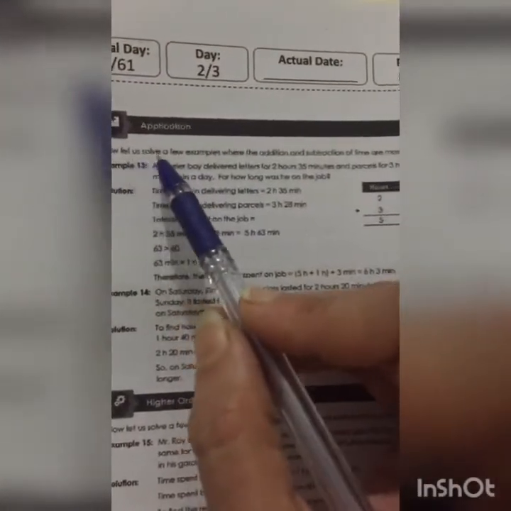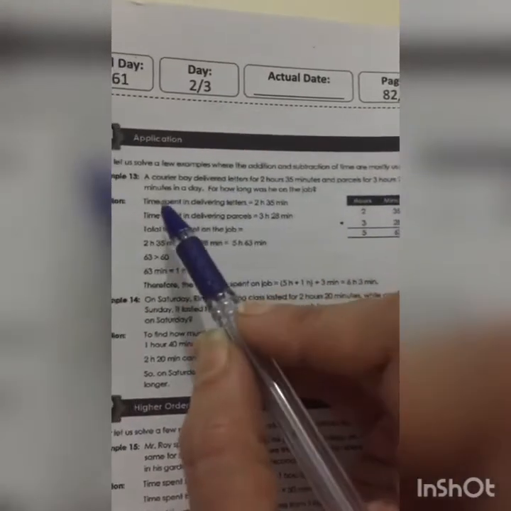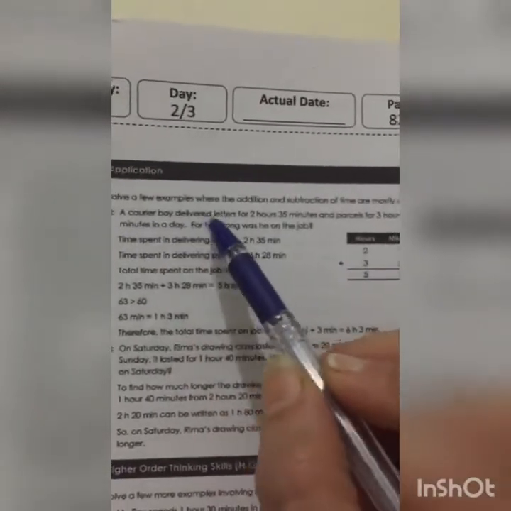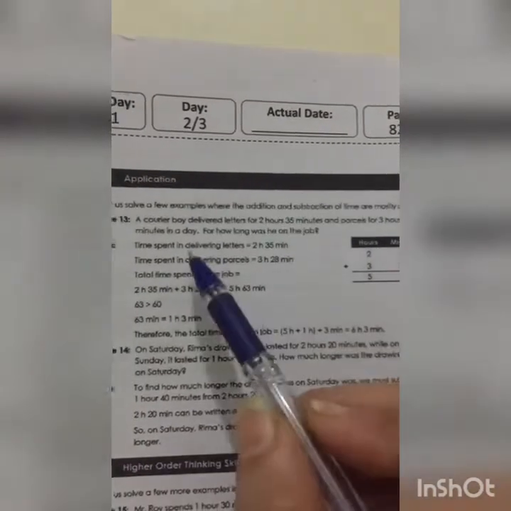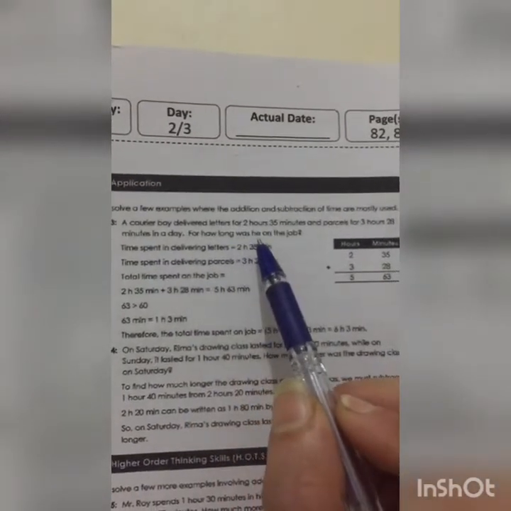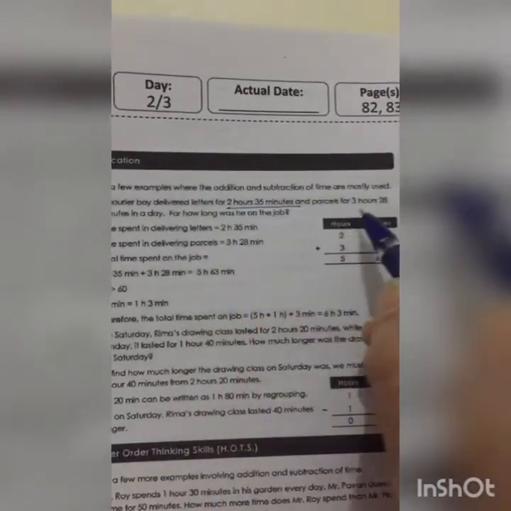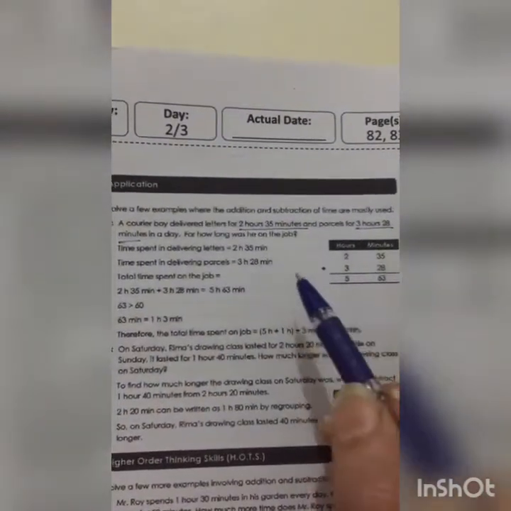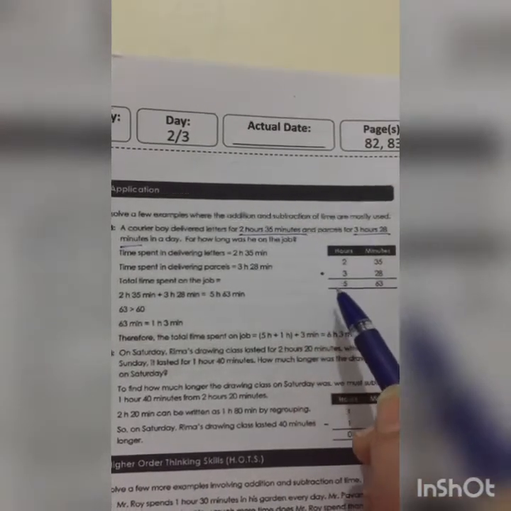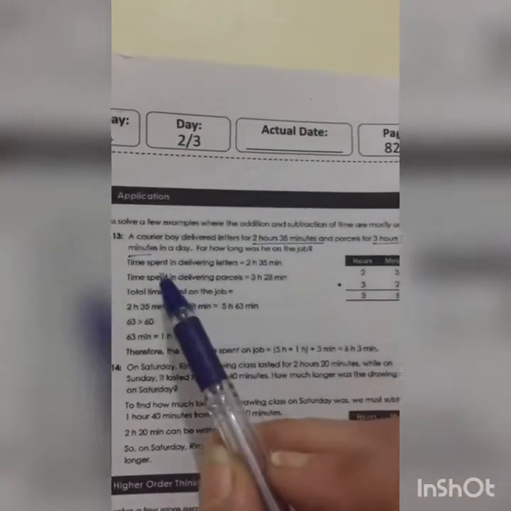Next problem. Now let us solve a few examples where the addition and subtraction of time are mostly used. These are the word problems. A courier boy delivered letters for 2 hours 35 minutes and a parcel for 3 hours 28 minutes in a day. How long was he on the job? They are asking how much is the total time he has spent. So total means you have to add it.